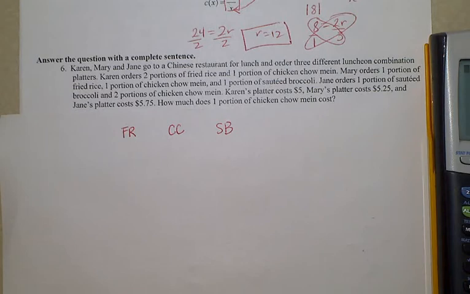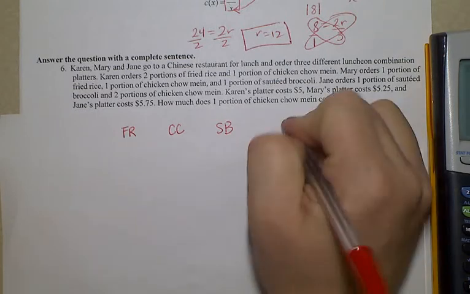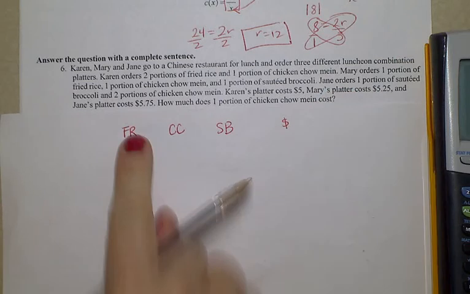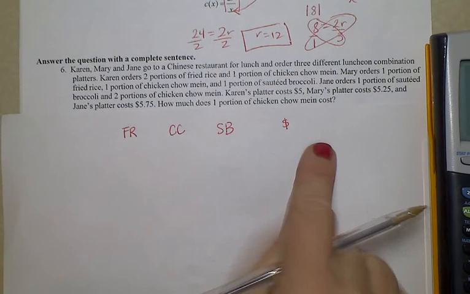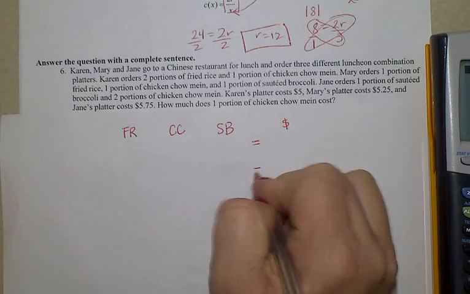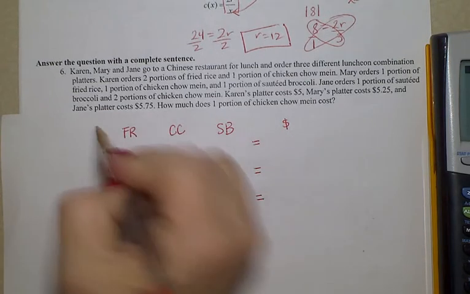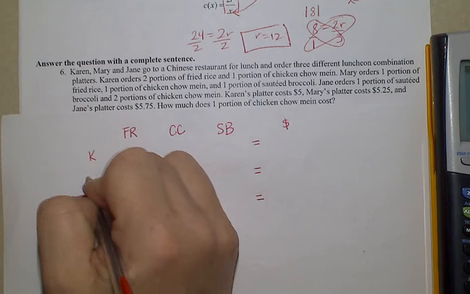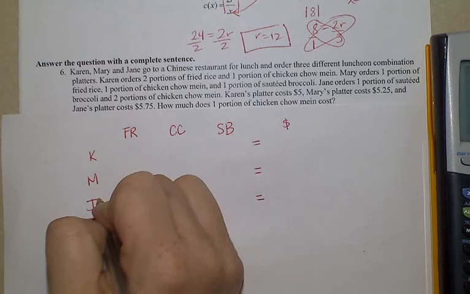Like the cost? The cost. So I'm just going to put a little dollar sign back here. Okay, so here are my 3 different columns representing the food. Put an equal sign here. This is what it's going to equal. So I'm just going to go in this order. We have Karen first, then Mary, and then Jane. So let's start off here.